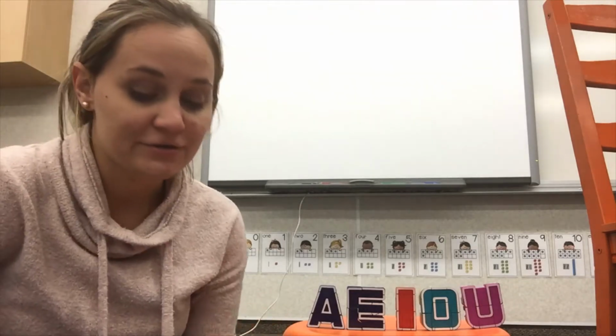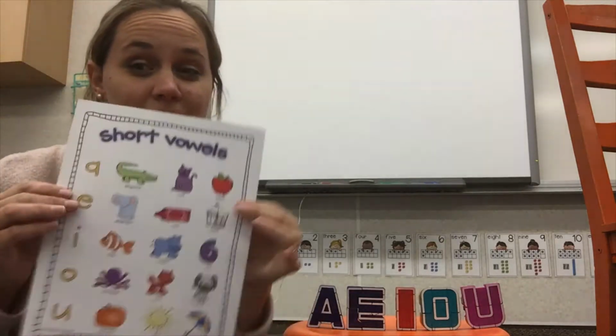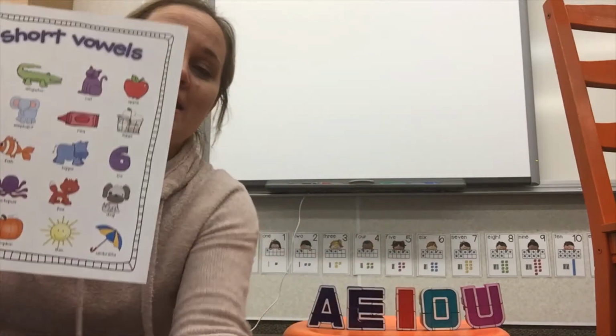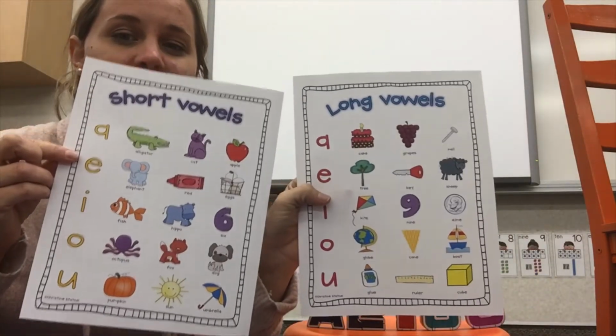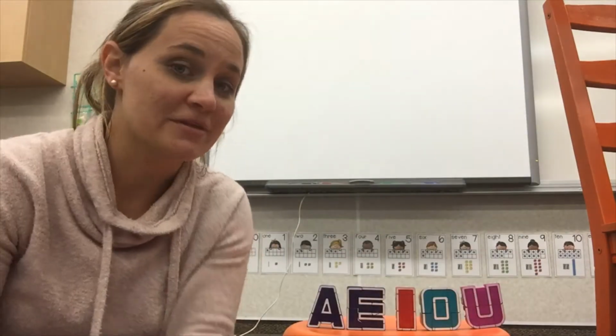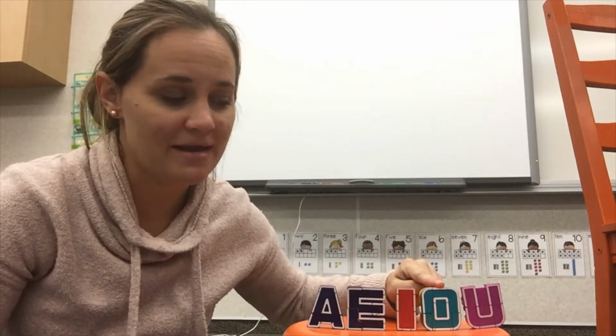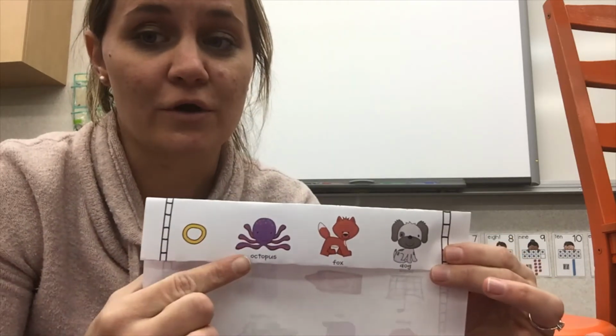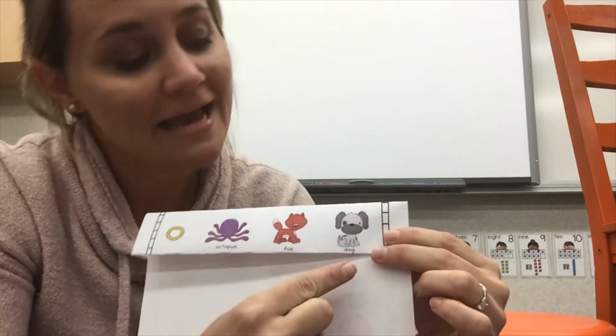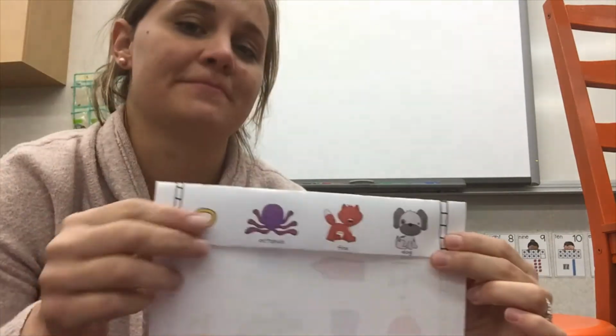And each of these letters can have a short sound or a long sound. So let's talk about the sounds that the letter O can make. The short O makes the aw sound. Say aw. Good. You hear that aw sound in the word octopus at the beginning. You hear it in the middle of the word fox and in the middle of the word dog. That's the short O sound.